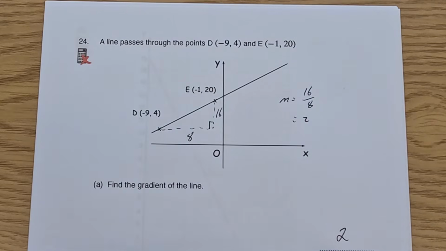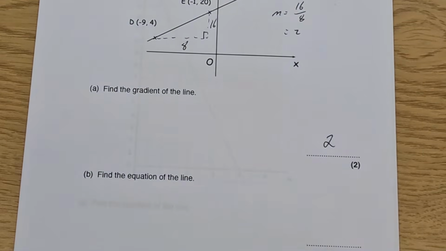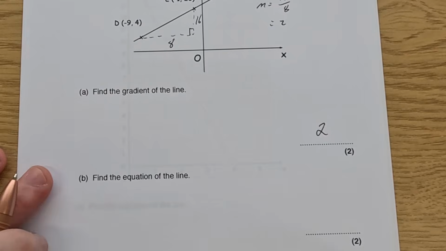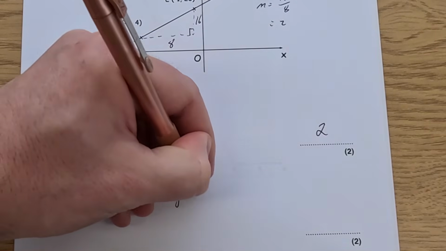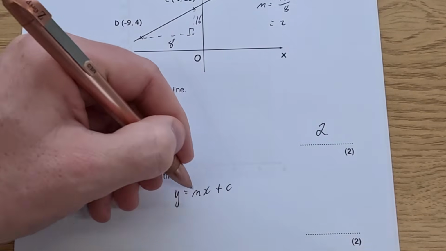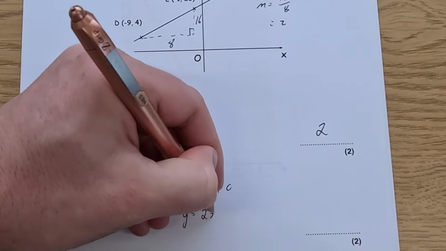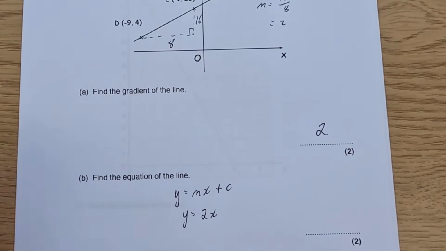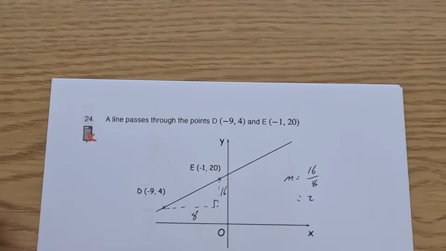So we've done part A. Part B says find the equation of the line. We know it's going to be in the form y equals mx plus c. We know the gradient is 2, so it's going to be y equals 2x, and we need to find out c, where it crosses the y-axis. So let's go back up.